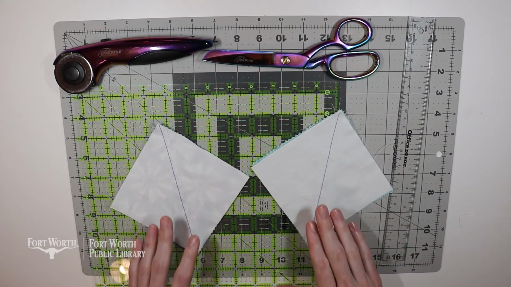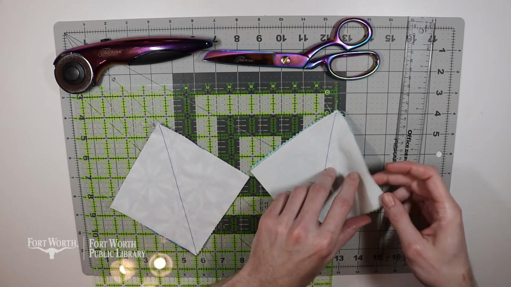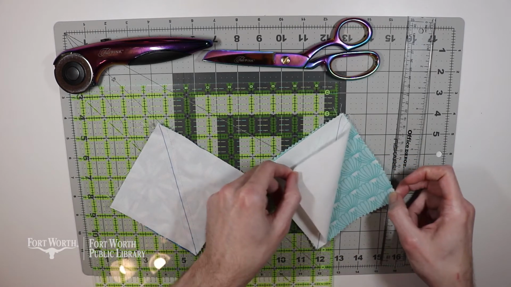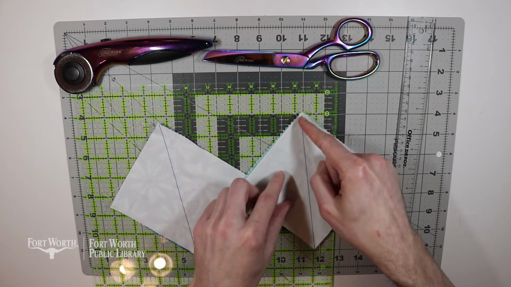Now that you've gotten your squares sewn up, we have 2 half square triangles ready to go. They just need to be cut apart now. So what you're going to do is cut on this center line.